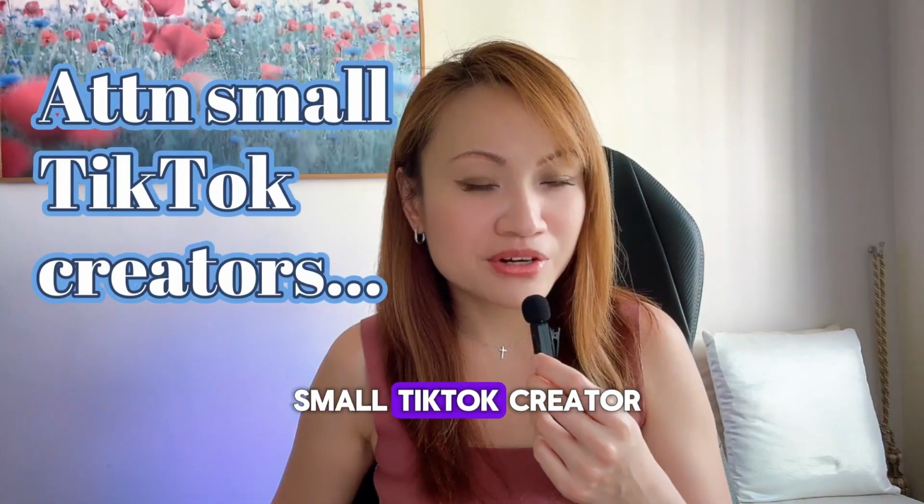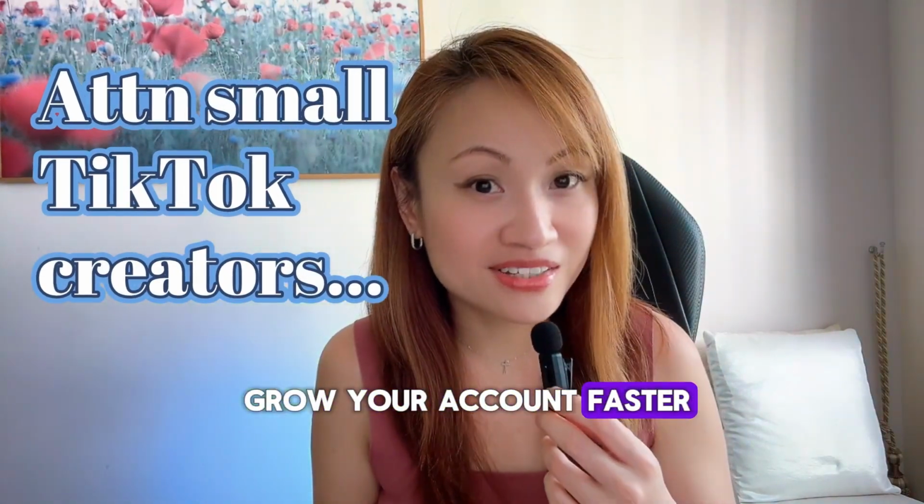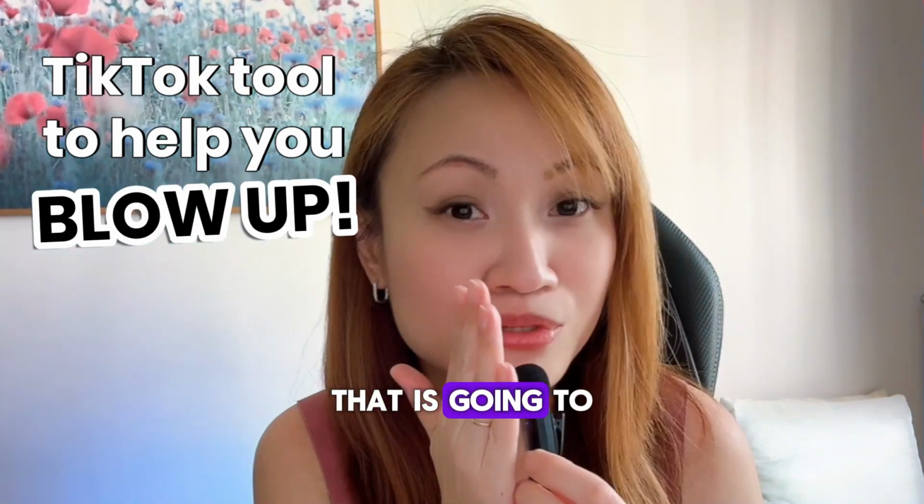If you are a small TikTok creator and you want to grow your account faster, TikTok just launched a new tool that is going to help you blow up.